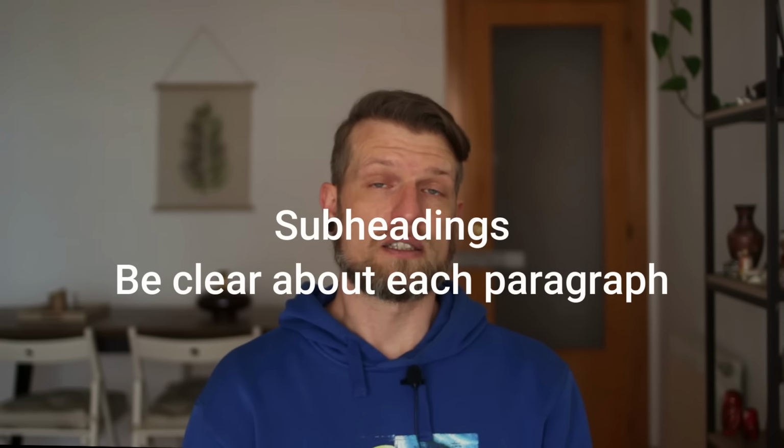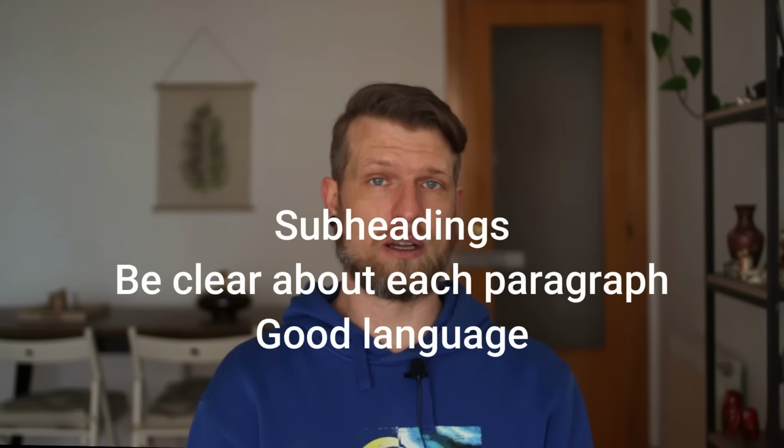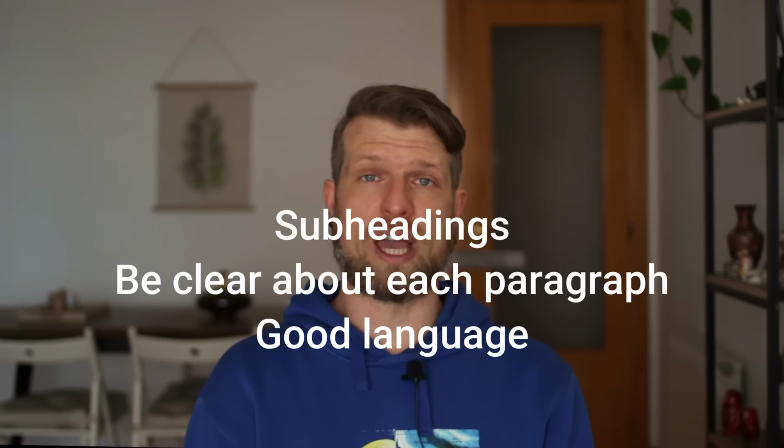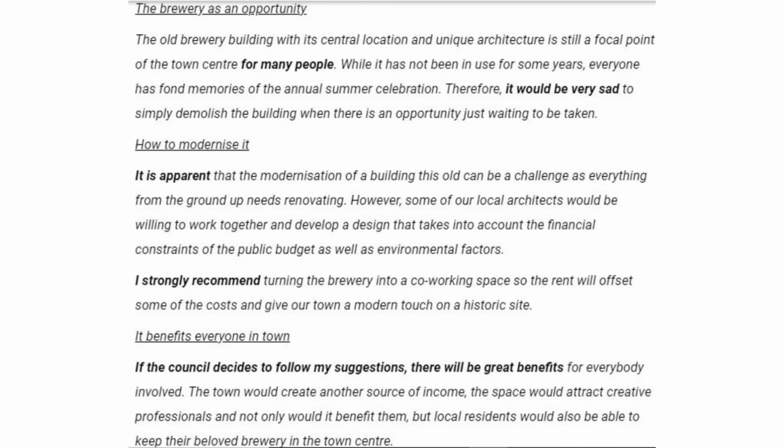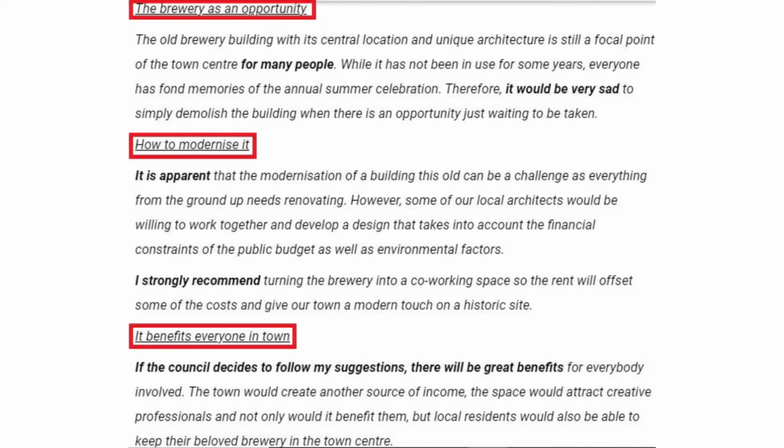On top of that, you also want to include some good language, meaning the right vocabulary, as well as the correct style and register. As you might remember, we said that formal language is the way to go in our specific example task. As you can see here, each paragraph has its subheading, and from the beginning I make it clear what the paragraph is going to talk about. On top of that, I've tried to include some good language.